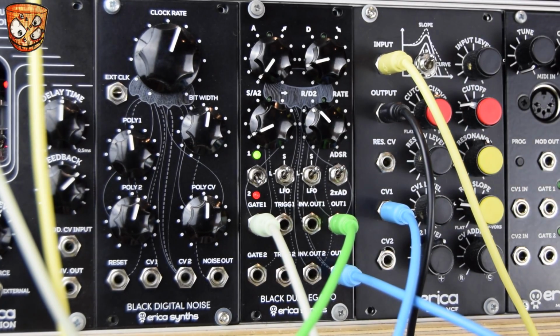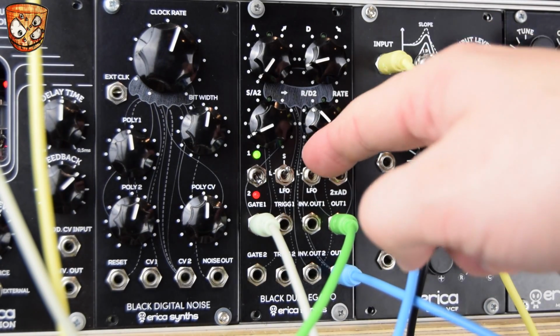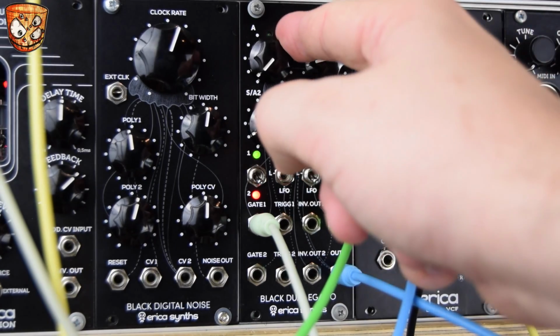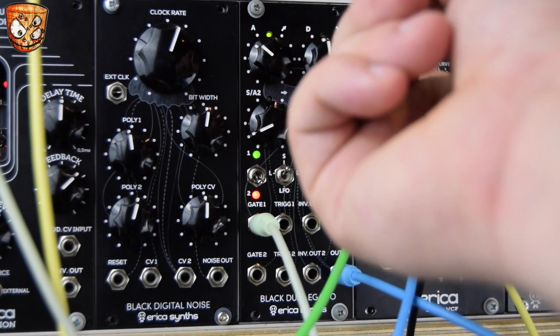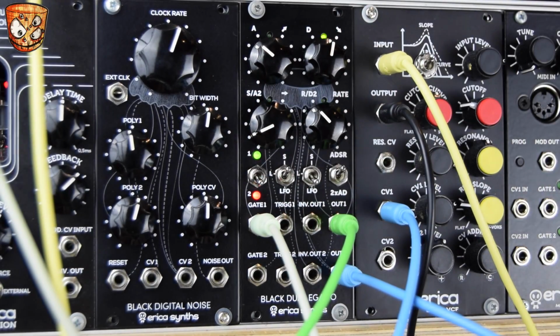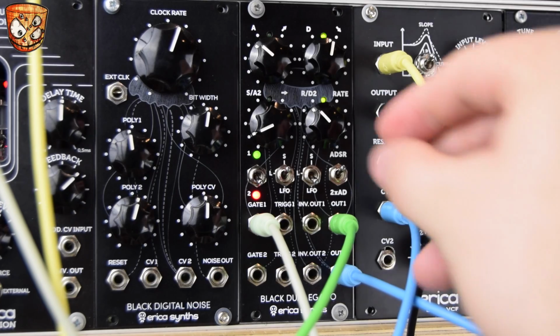Now we can really easily flip this to be an LFO, so let's set channel 2 right down to an LFO. Now in ADSR mode, we get a rise, hold and fall and a rate control.